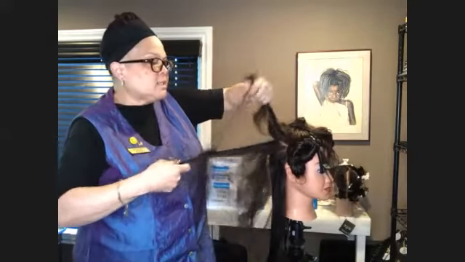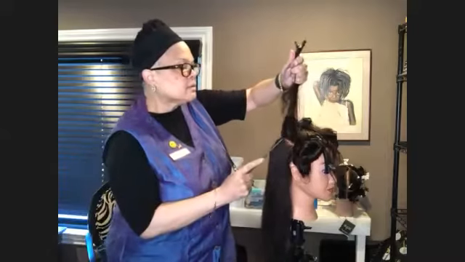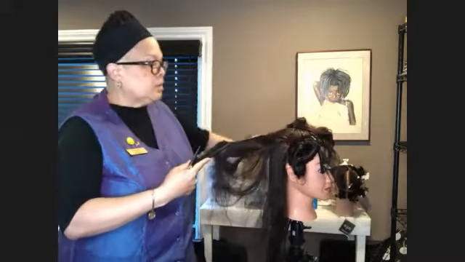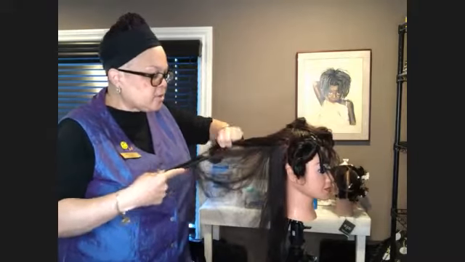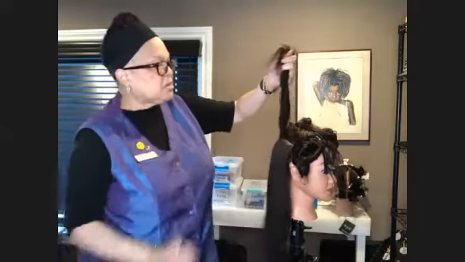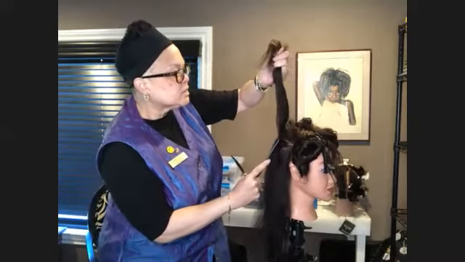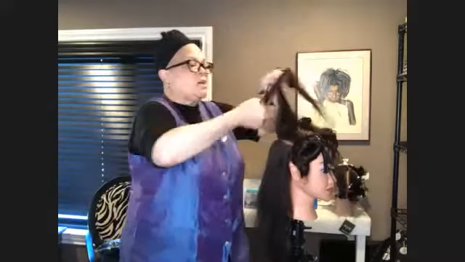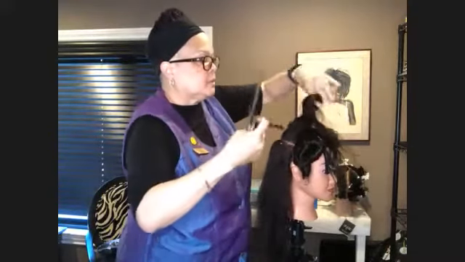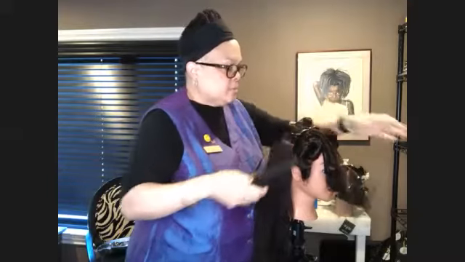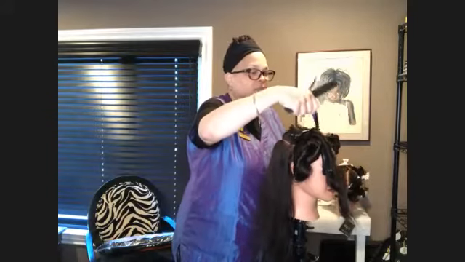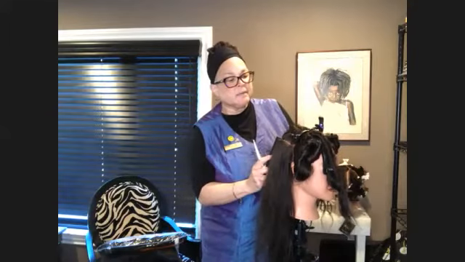So sometimes as you get to the top of the head, the hair stops reaching. And it's just how it is. It could be some previous layers in the hair, could be the last haircut. There's a lot of different reasons why the hair may not reach your design line. But don't worry about it, because it happens. It's going to happen a lot in your career. Just know that whatever doesn't reach, doesn't get cut.